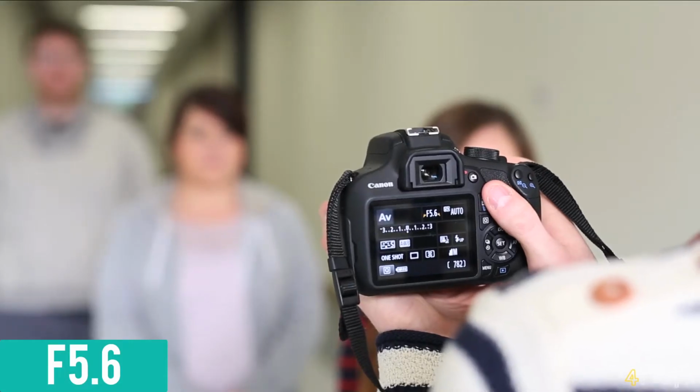In our second example, we use an aperture of f5.6. Once again, we focused on Naomi and recomposed our shot. You can see that she is still nice and sharp, and we were able to create a nice out of focus background.